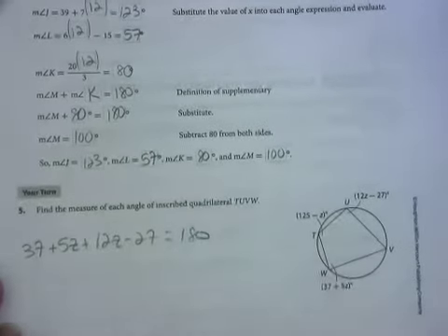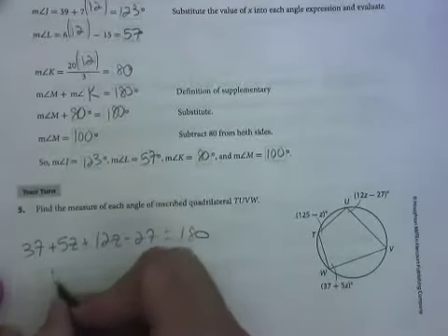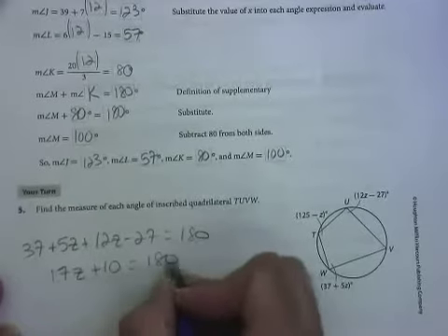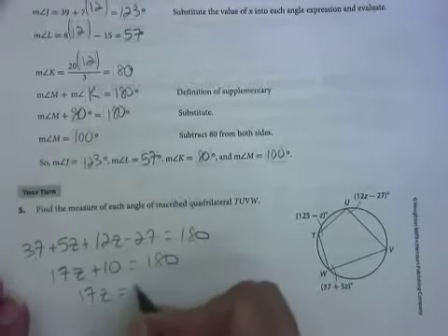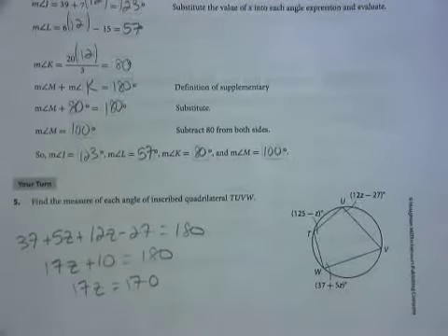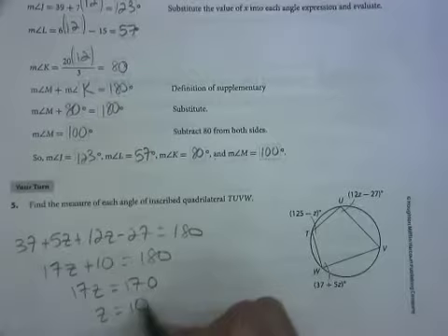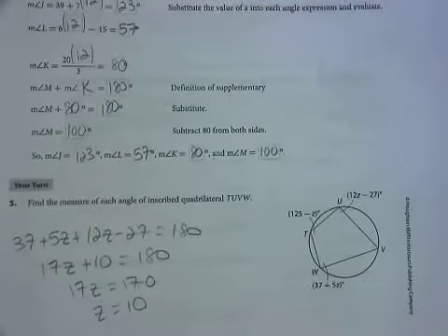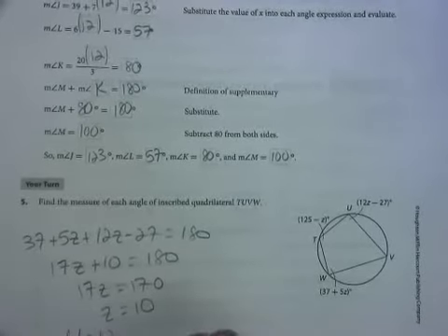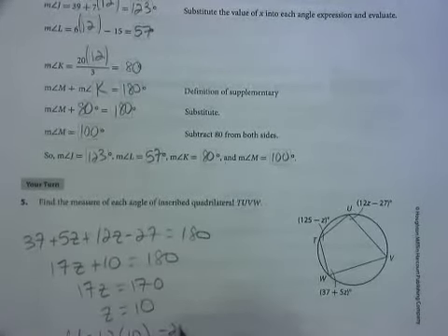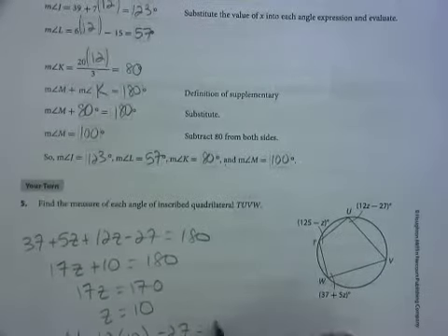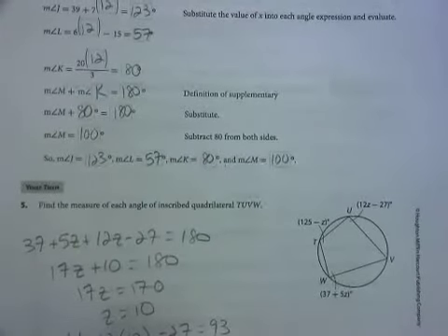Similar problem in this your turn. I notice that the two opposite angles that I know in the diagram are U and W. So 37 plus 5Z plus 12Z minus 27 is going to equal 180. When I combine my like terms, I have 17Z plus 10 equals 180. 17Z will therefore equal 170 when I subtract 10 from both sides. Z is 10 when I divide both sides by 17.